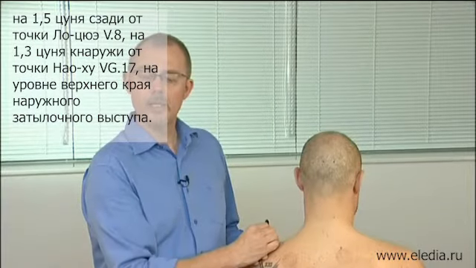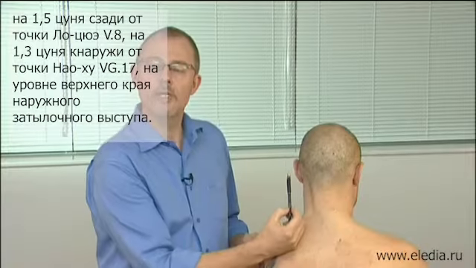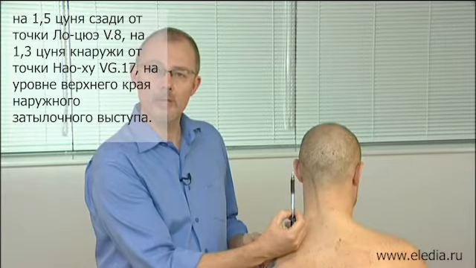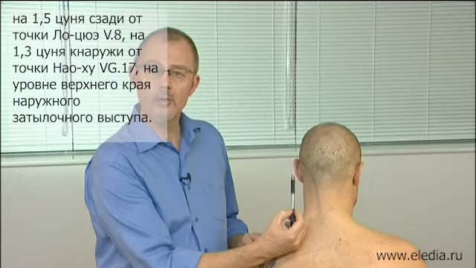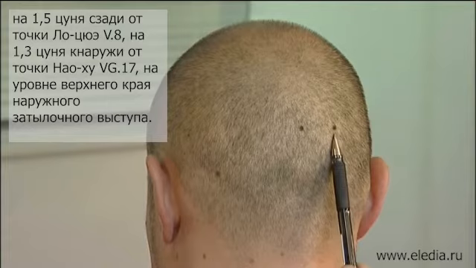Bladder 9 is located 1.3 cm lateral to DU17. Remember that it's 4.5 cm from the posterior midline to the mastoid process, and use this to help work out your 1.3 cm to find bladder 9.